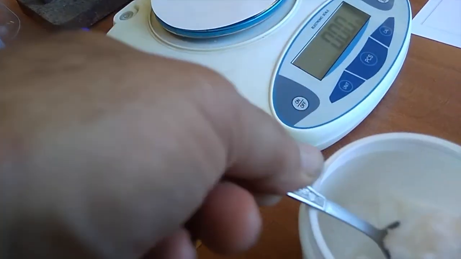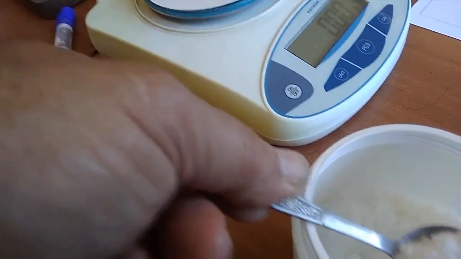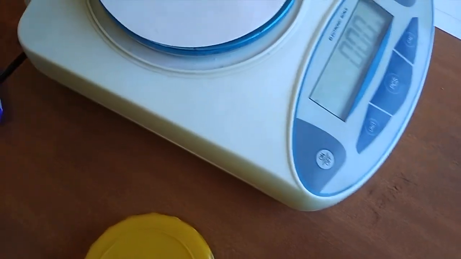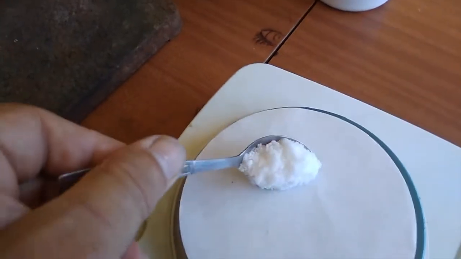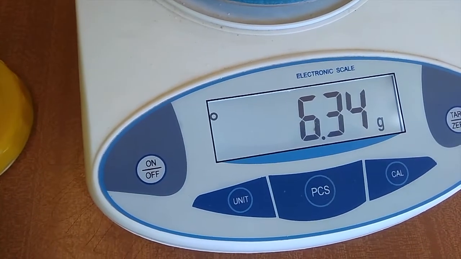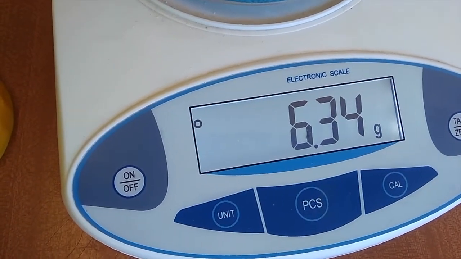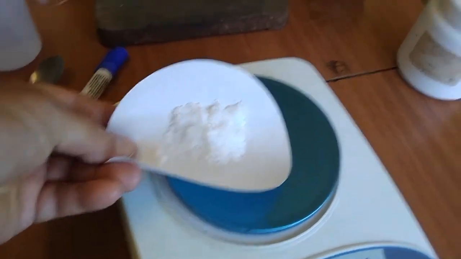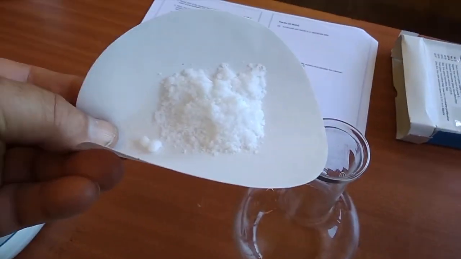We want approximately, let's get a teaspoon of it. How about that? There's a teaspoon. We put it carefully on our scale, and it says 6,34 grams. Okay, let's take that. We can carefully pick up every little grain of this, and now we're going to throw it into this flat-bottomed flask.